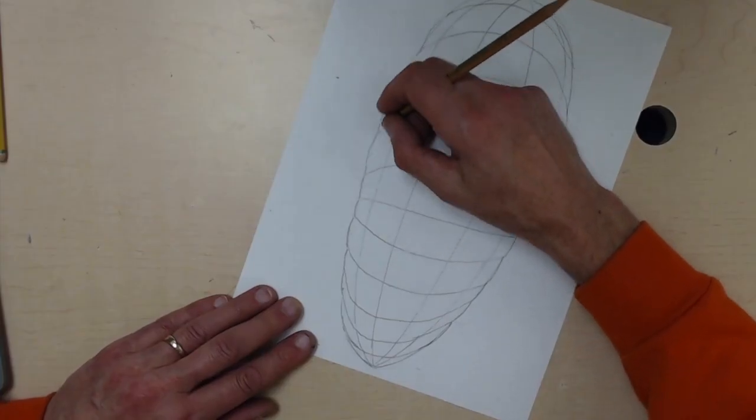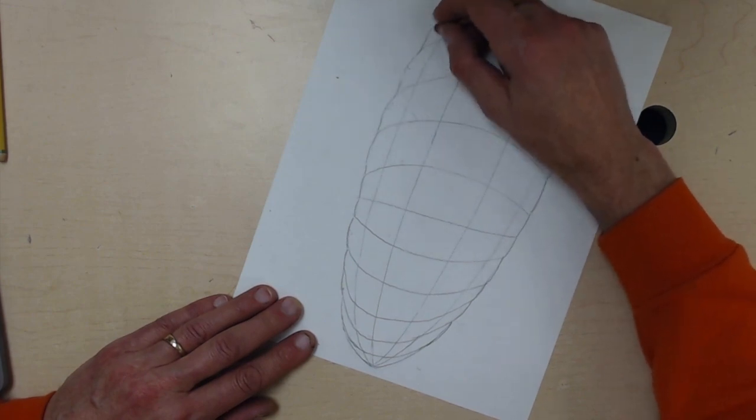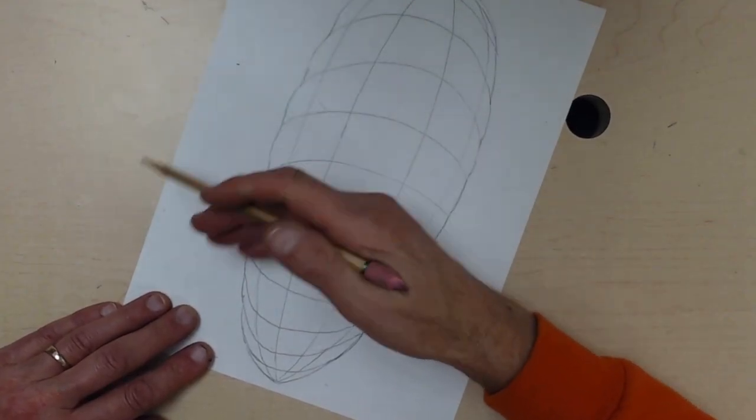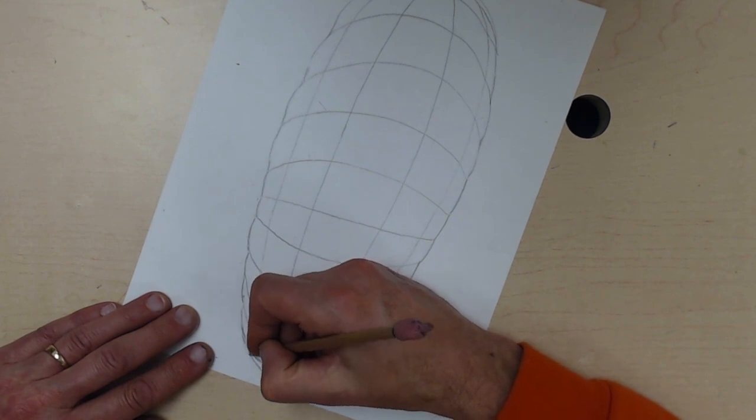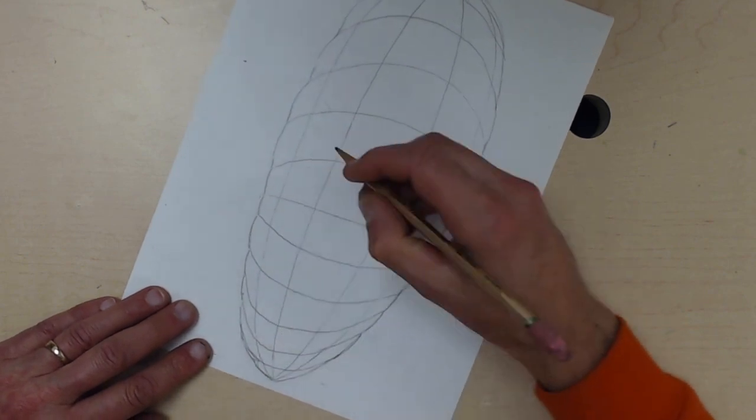Guys, just a little bit. Now I know what's going to happen. Somebody's going to make these gigantic bumps, and it's not going to look like corn anymore. So be careful with it.